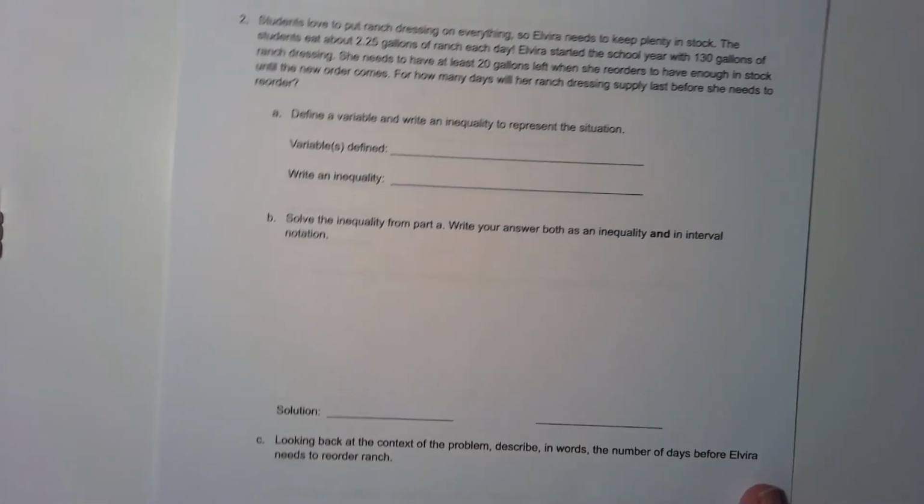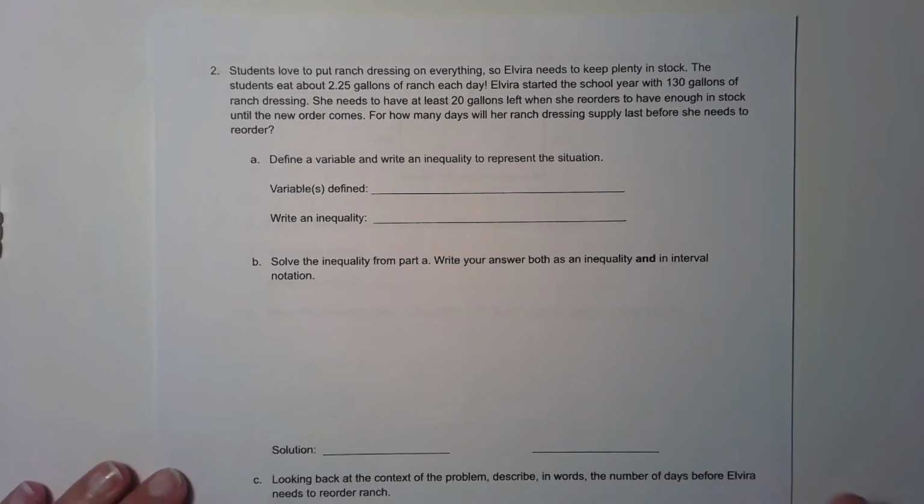Okay. For problem number 2, it says students love to put ranch dressing on everything, so Elvira needs to keep plenty in stock. The students eat about 2.25 gallons of ranch each day. Elvira started the school year with 130 gallons of ranch dressing, and she needs to have at least 20 gallons left when she reorders in order to have enough in stock until the new order comes. For how many days will her ranch dressing supply last before she needs to reorder?